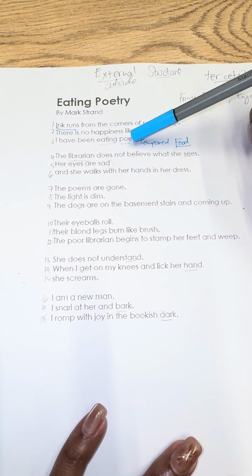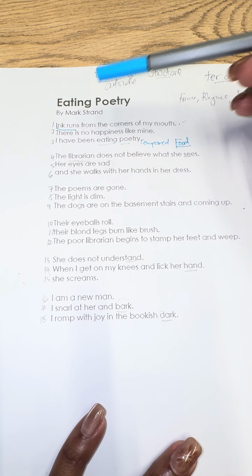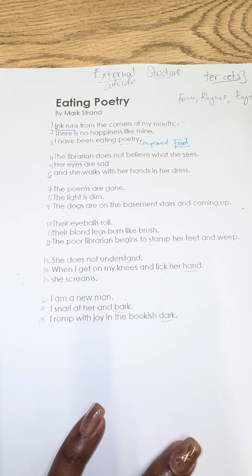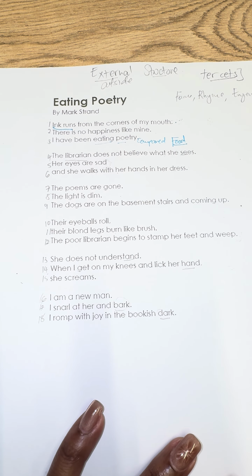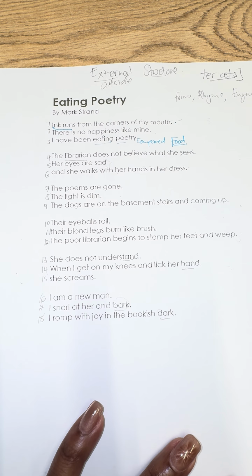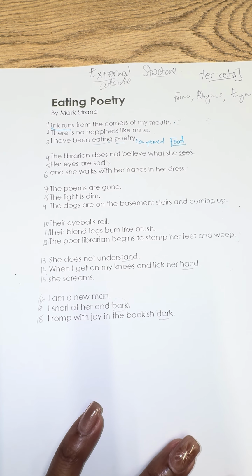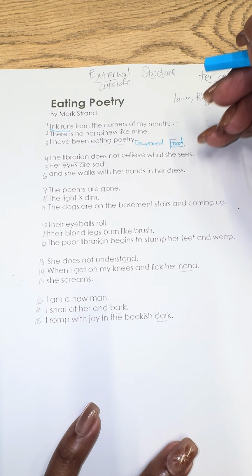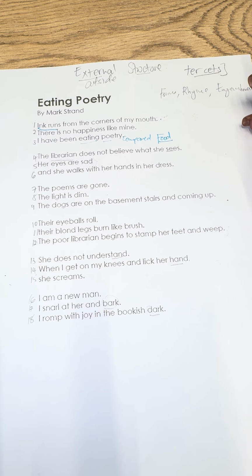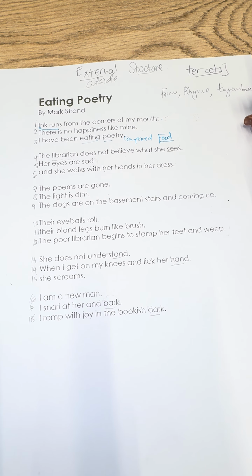And so here, poetry is being compared to food, and the satisfaction and the happiness that he's getting from eating this poetry is the same satisfaction that you will get from eating food that you like so much. The satisfaction in the stomach and being full. So that's why there is a comparison, or rather a metaphor, comparing poetry to food.